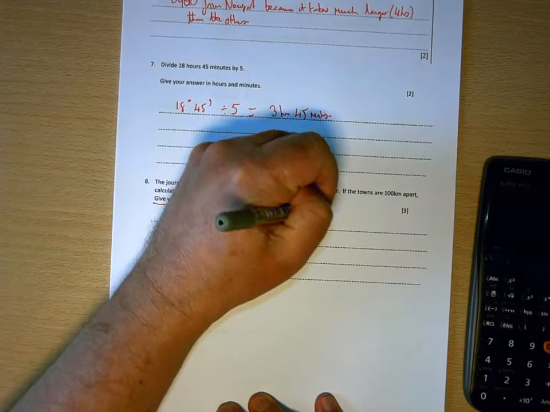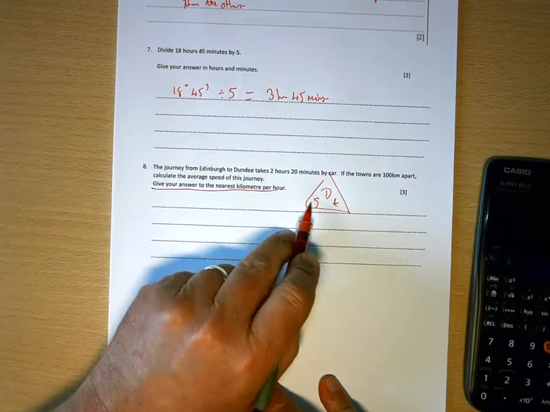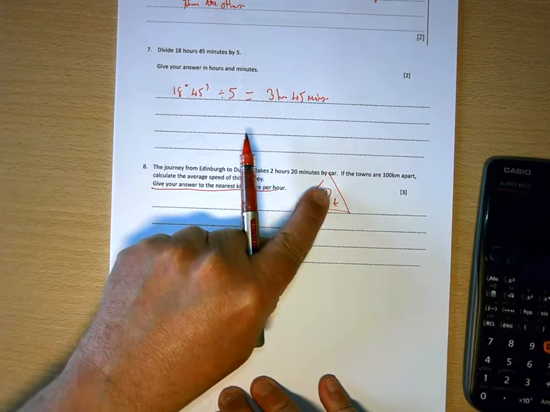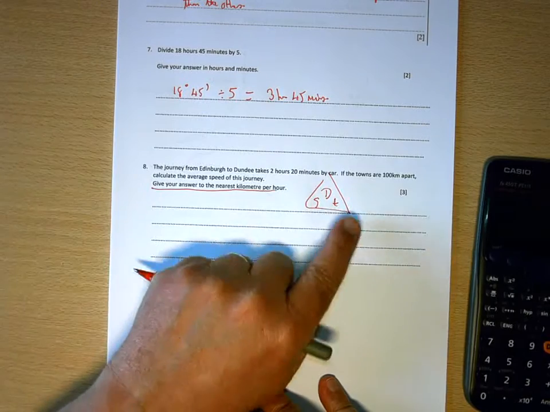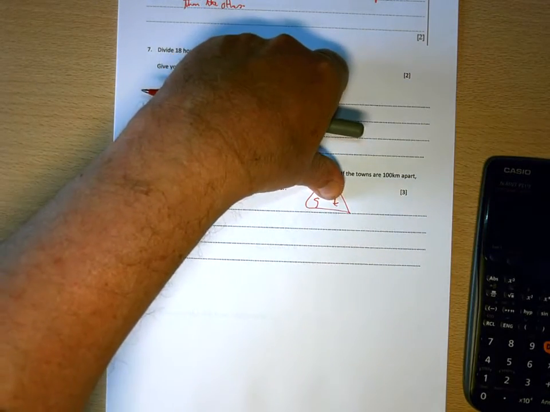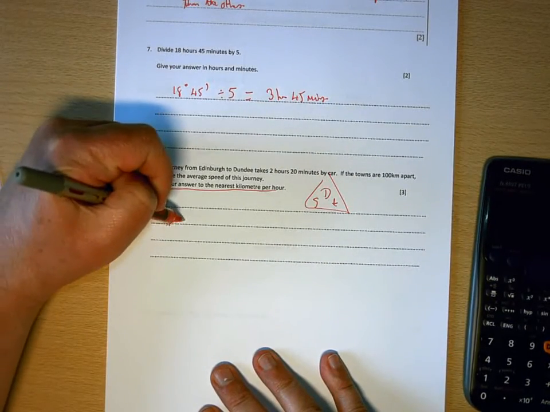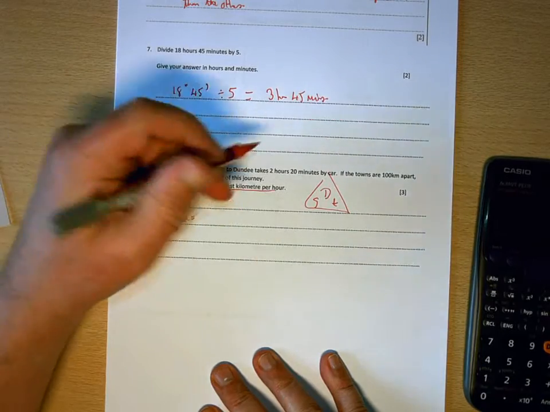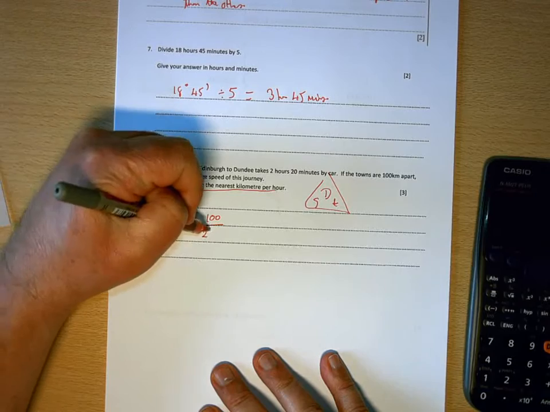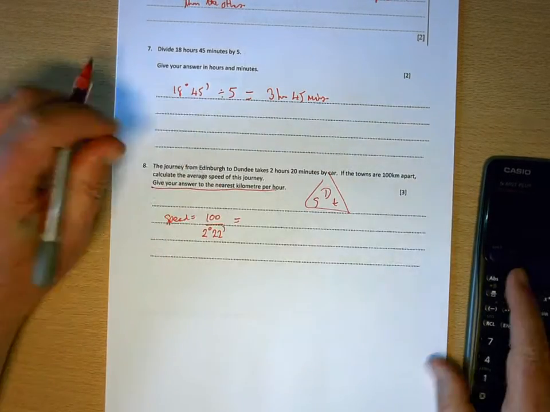Right, you need to know, and this is how you tend to remember it from science, the relationship between speed, distance and time. Speed is distance over time. Time is distance over speed. Distance is speed times time. So the speed is going to be distance over time, and again use your time button on your calculator.